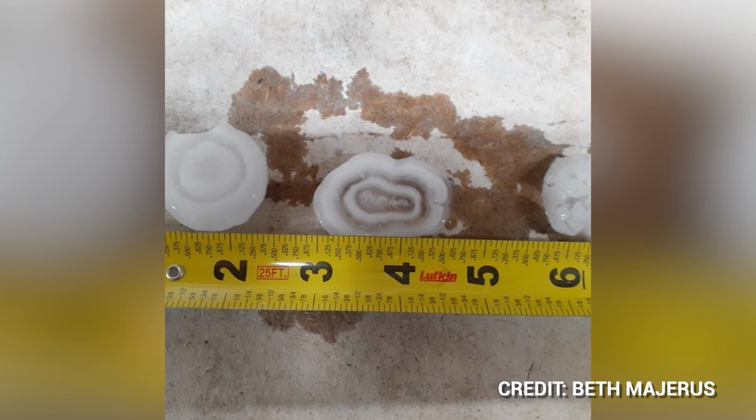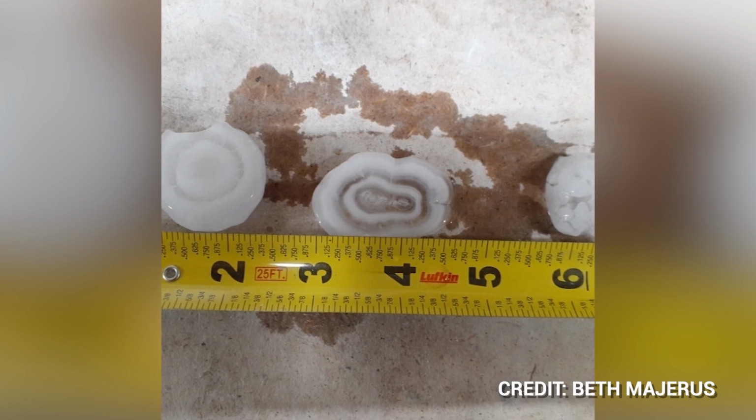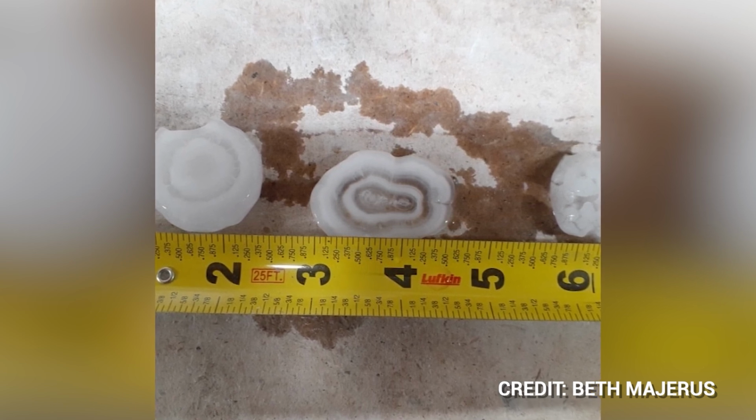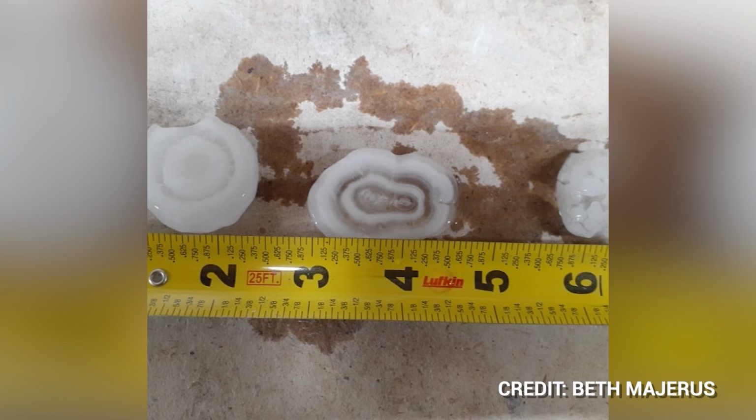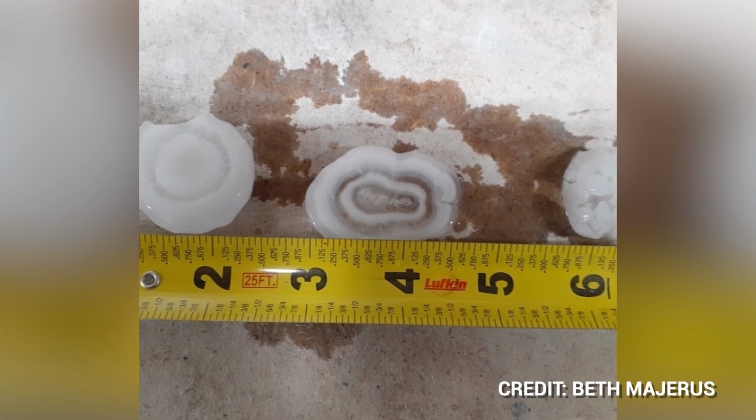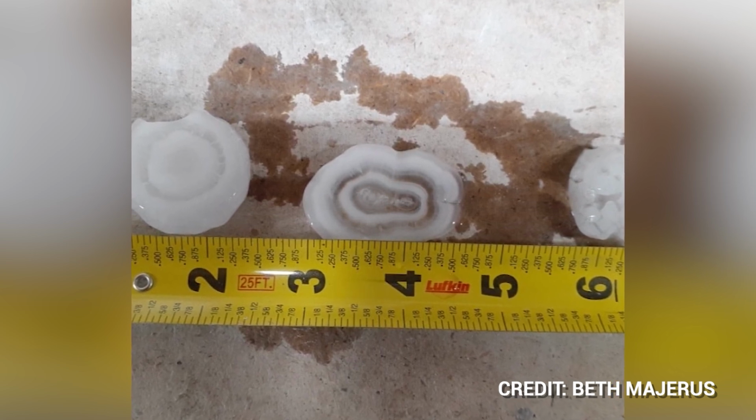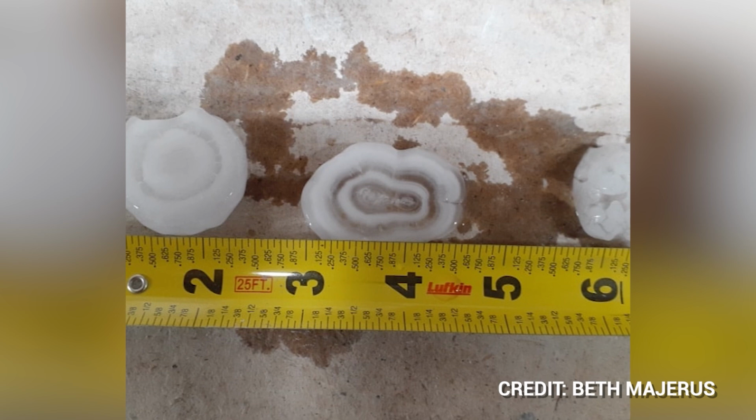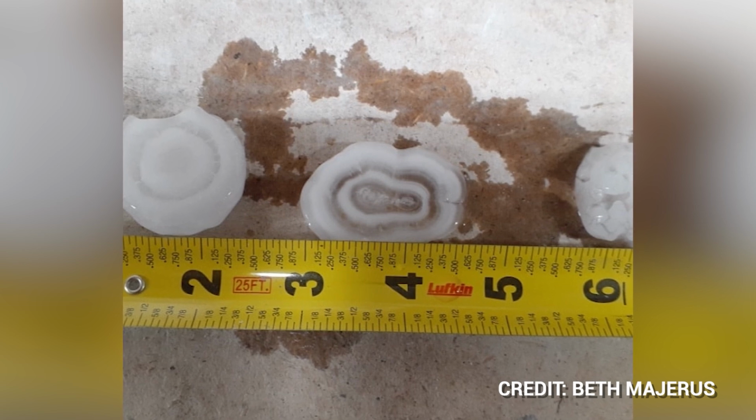You can see little rings, kind of like a tree. You know how a tree has rings, and we can see how old a tree is based on the rings or the eye of the tree. A hailstone is not dissimilar to that. You can look and see how many times a hailstone has cycled through the thunderstorm by looking at the rings of the stone. So each of these rings actually tells you something different about the hailstone.